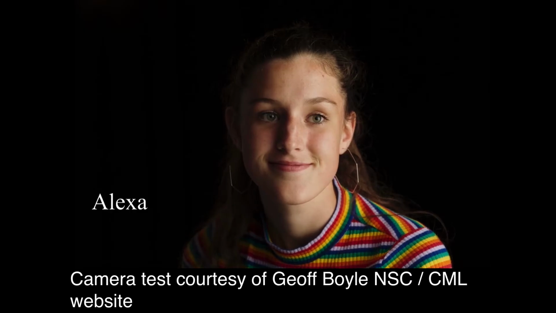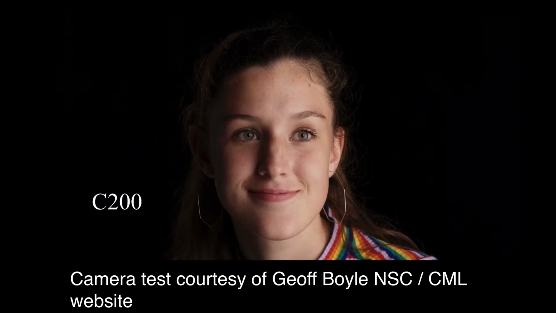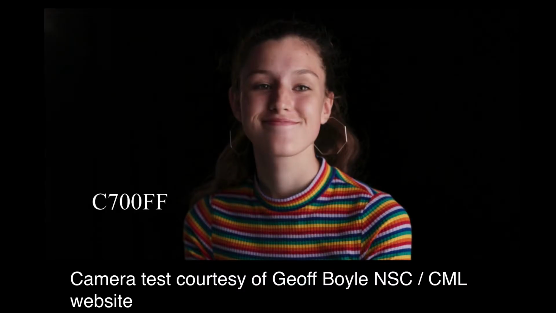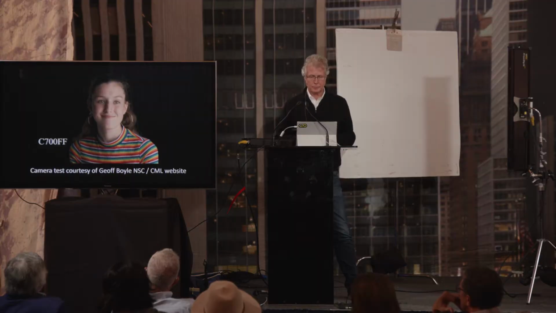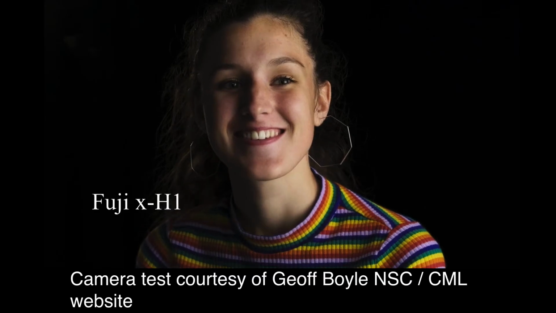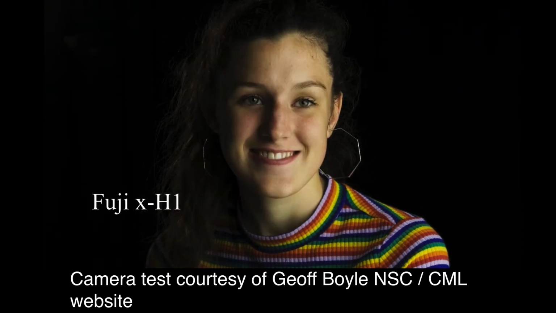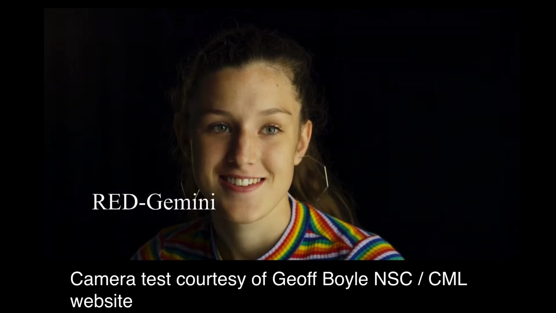So that's tungsten, LED. Tungsten, LED. Tungsten, LED. Tungsten, LED. And remember, this is still the same LED, still the same tungsten.